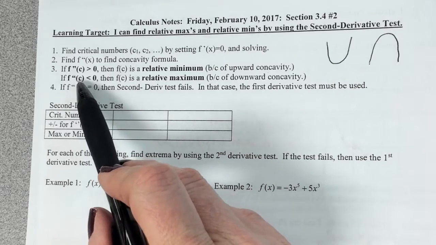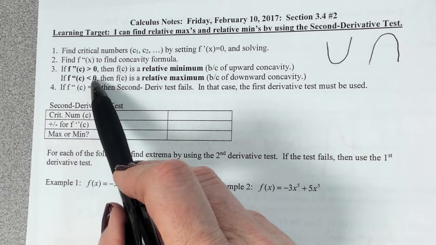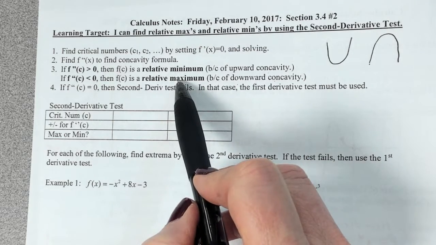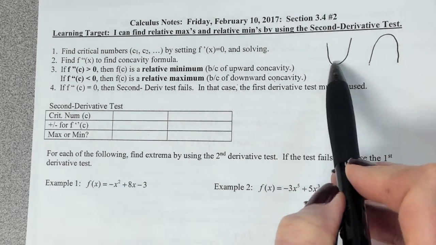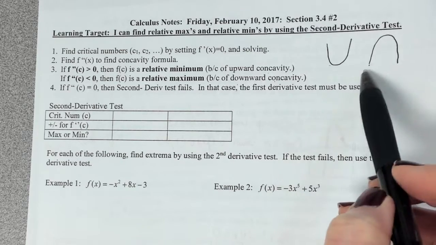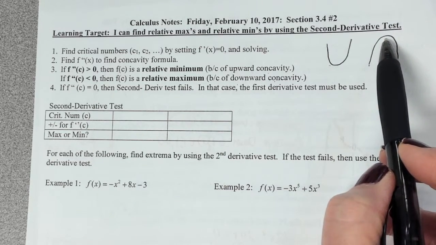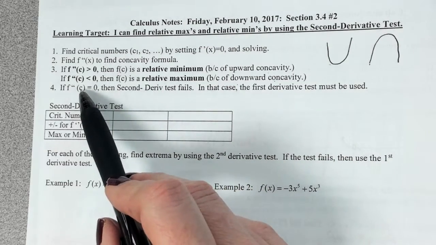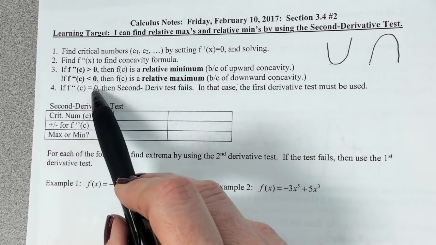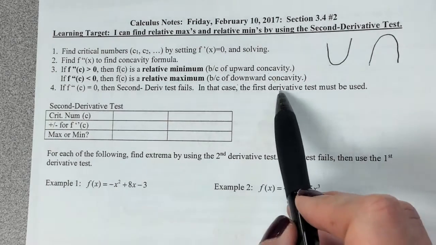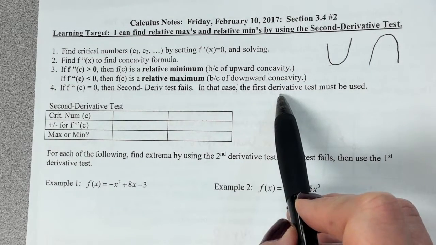If the second derivative at the critical number is negative, it's concave down, so therefore it's going to be a maximum. Concave up is going to result in a minimum. Concave down is going to result in a maximum. If the second derivative at that critical number is 0, then the second derivative test fails, and we have to go back and do the first derivative test.